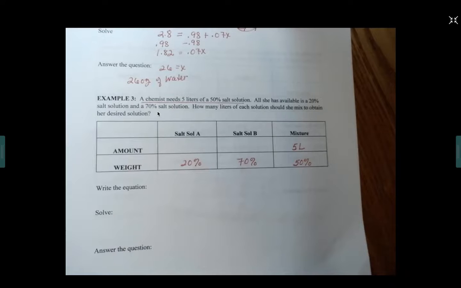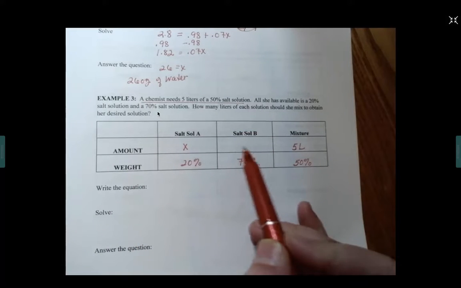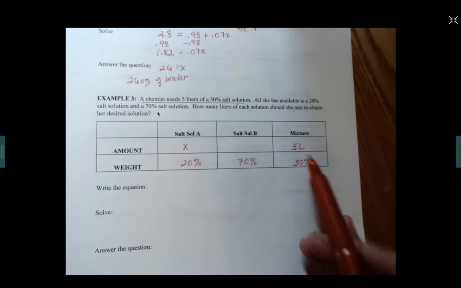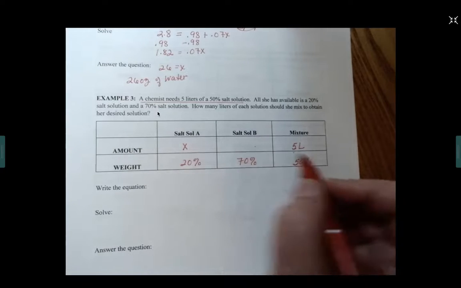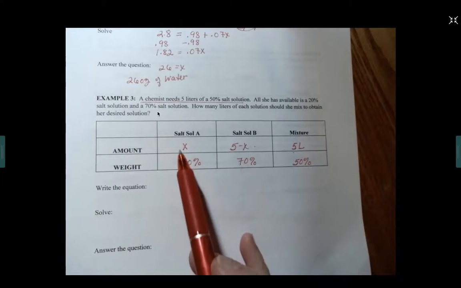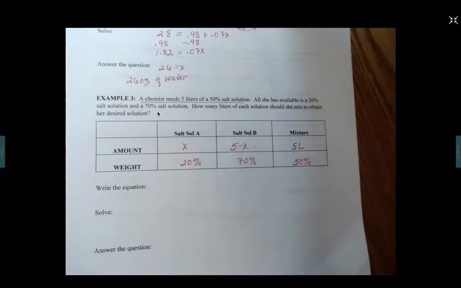Now, we could call solution A and B, but then that gives us two variables. We don't want to solve a two variable equation if possible. So if I let solution A be X, what can solution B be so that X plus that amount is going to equal 5? Well, simply think of this as an equation. This plus this equals that. So you could subtract that and say 5 minus X. So if I take this and add it to that, would I not get 5? And the answer is yes, because X and negative X would go to 0.